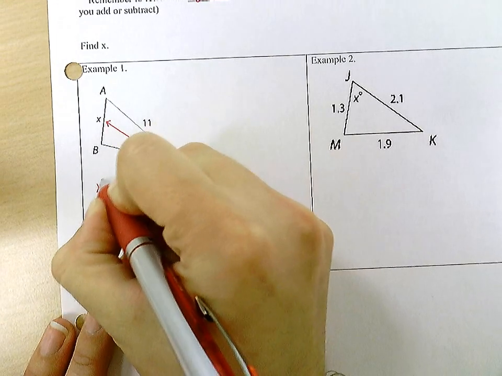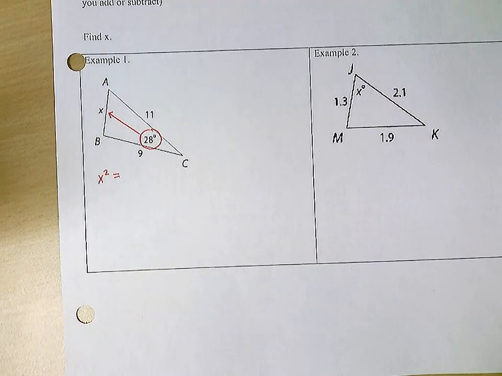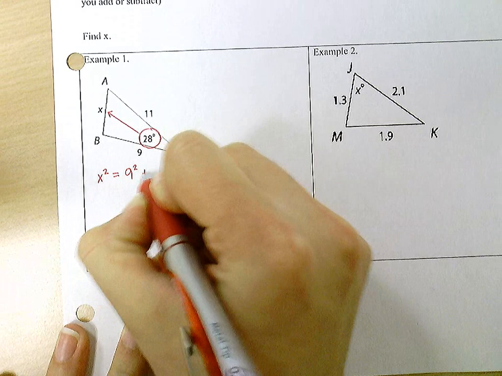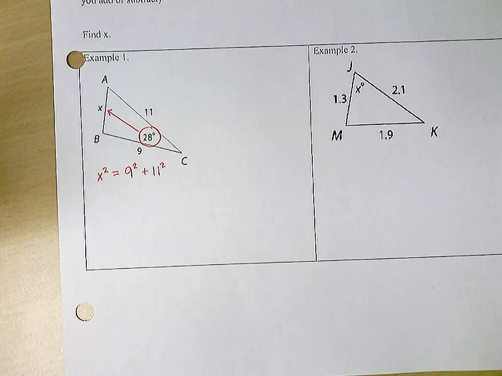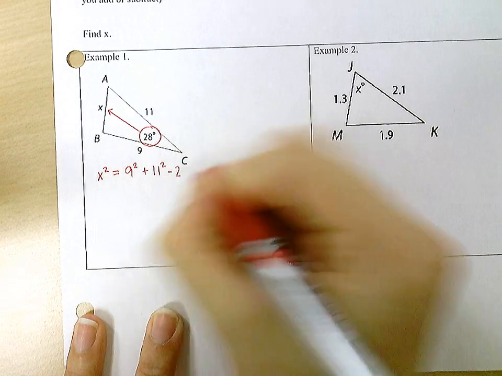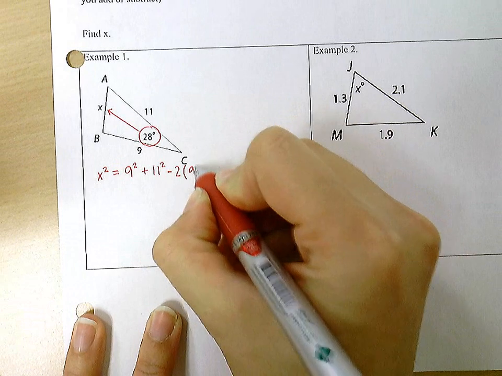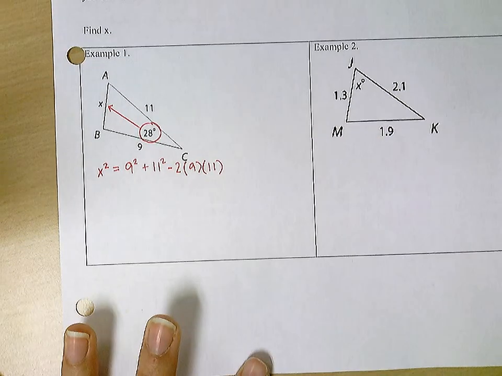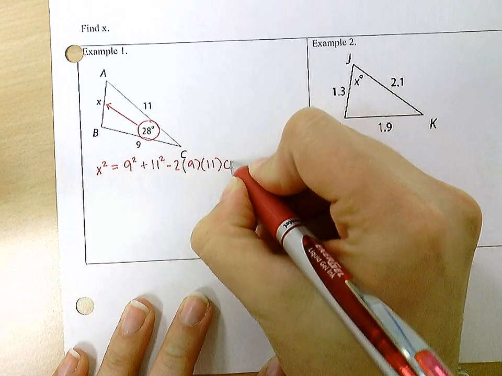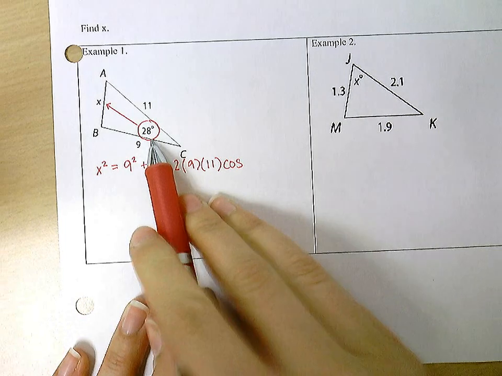So here I would have x squared is equal to, now your other two sides, it doesn't matter the order of the two. We do need to take both of those and square them and add them together. Those are your other two sides. Subtract 2 times, again, those other two sides, so 9 and 11. That's multiplied by cosine of your angle, which is 28.